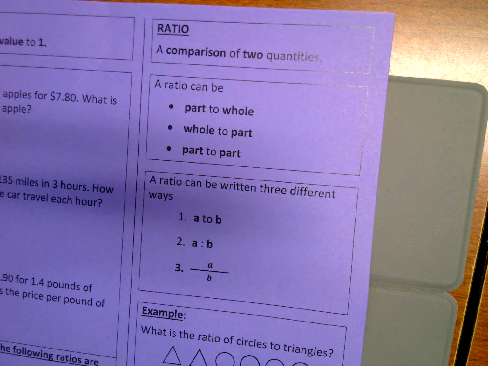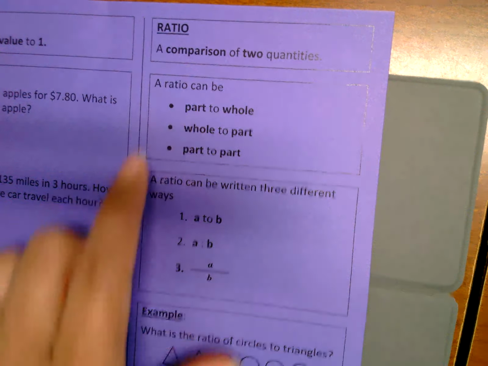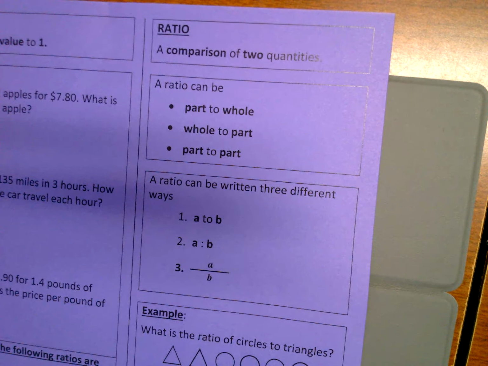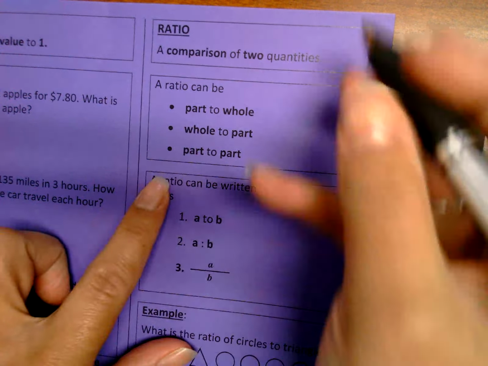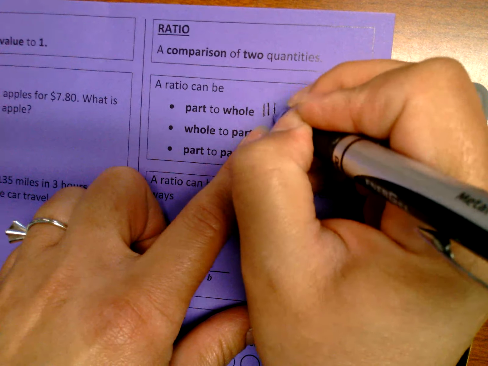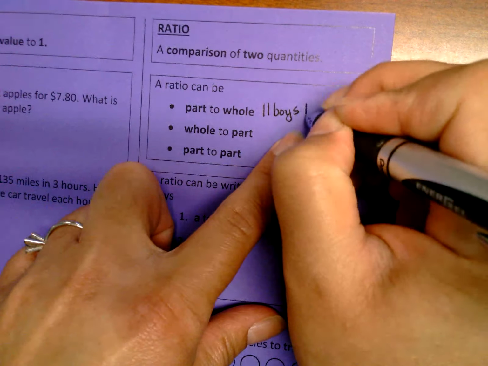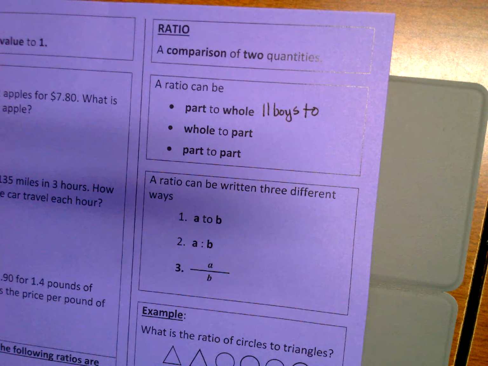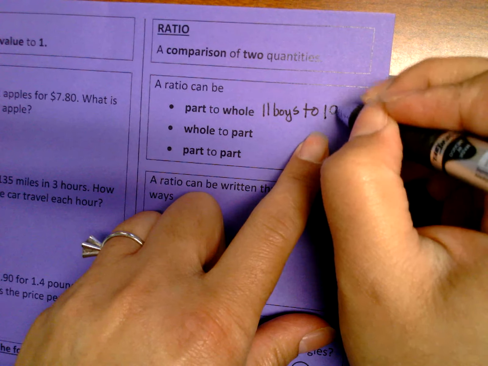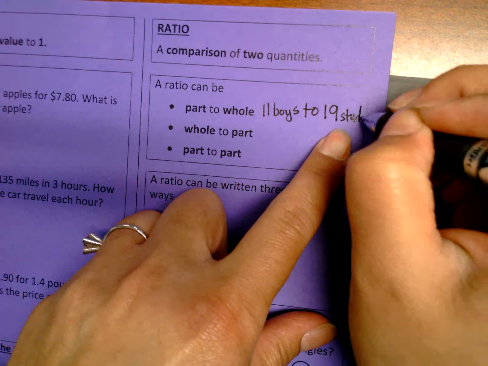Remind me, how many boys did we say we had here? 11, right? So the part, because you guys are just part of this class, because we're missing who? The 8 girls, right? So the part would be the boys, 11, the whole would be the whole class. If we had 11 boys, how many girls do we have? 8. What's the whole? 19, right? 11 plus the 8. So we would say 19 students because that's the whole class.